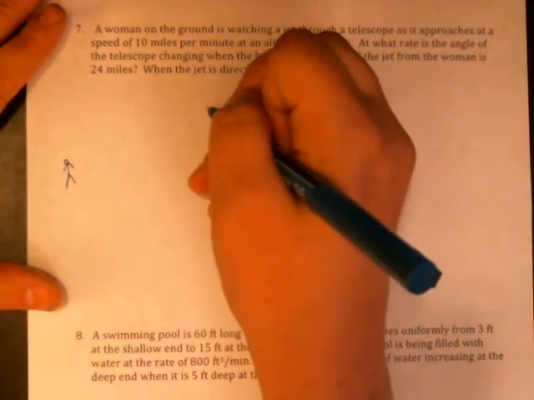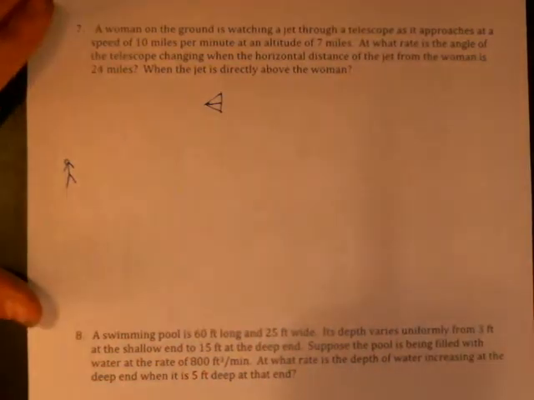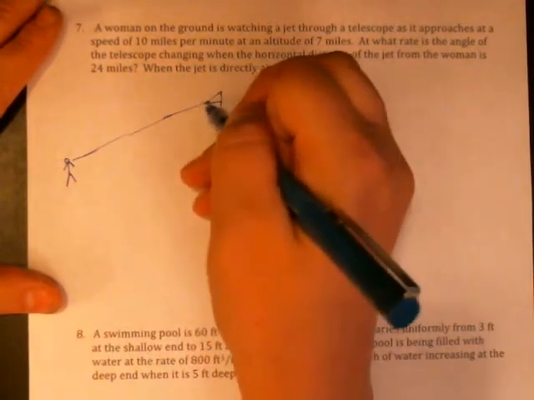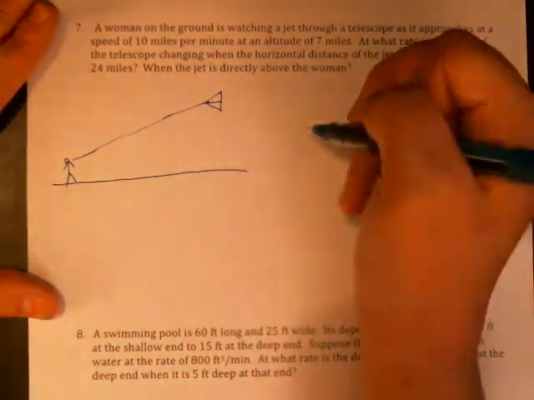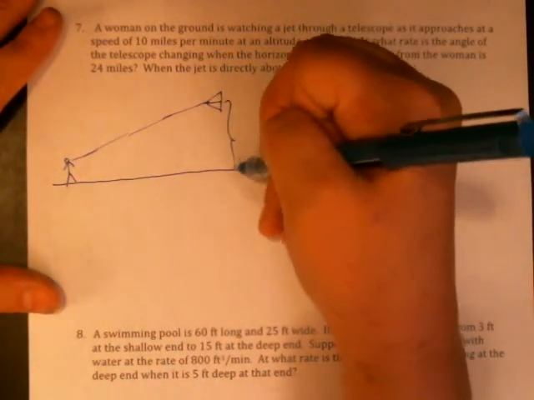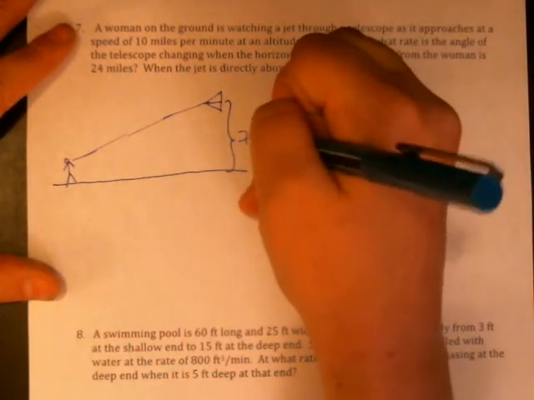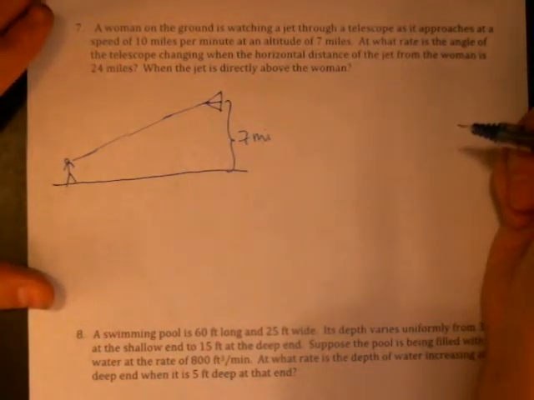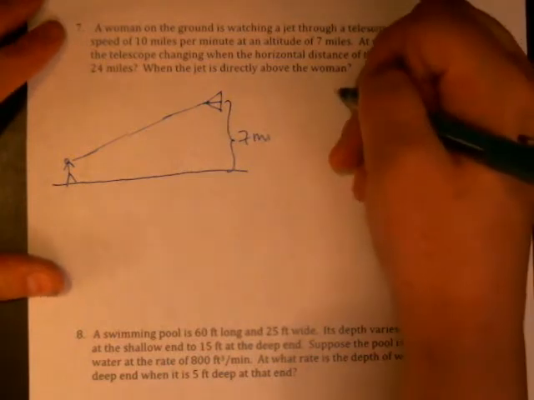Okay, so let's say here's our jet. There it is, jet. And she's looking up at this thing, and I'm going to say her height is close enough to negligible in this situation. My picture is very not to scale. But we know that the plane is approaching at an altitude of 7 miles. I don't see anything that implies that that's changing, so I'm just going to fix that. And it's approaching at a speed of 10 miles per minute.